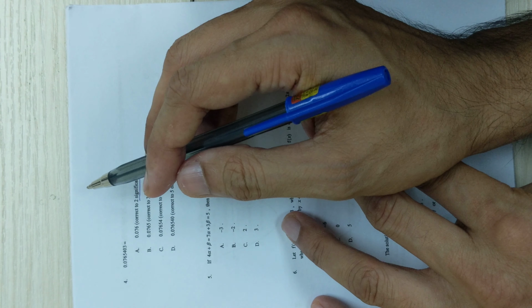And for number 5, every time use this technique. If there's 2 or 3 terms that are equal to each other, always do 1 equals to 2 and 2 equals to 3, and then we can just use your program number 1 in your calculator to solve it.